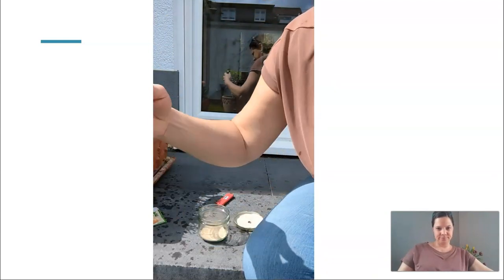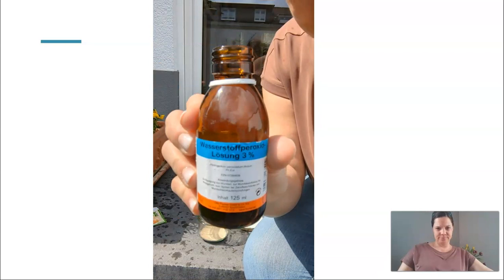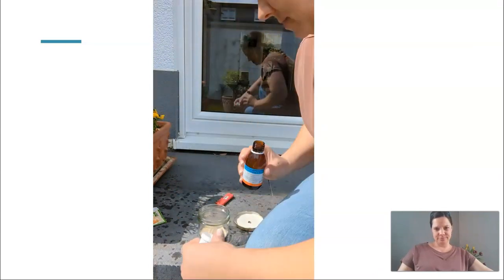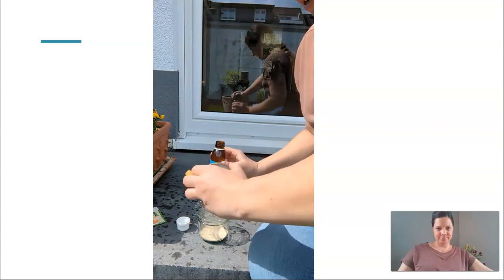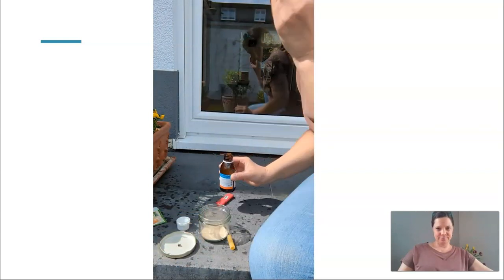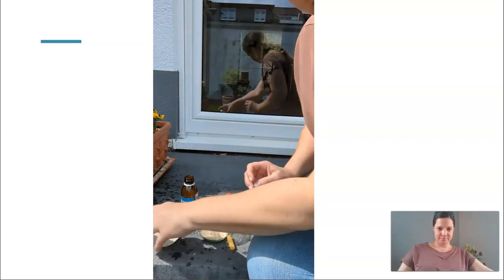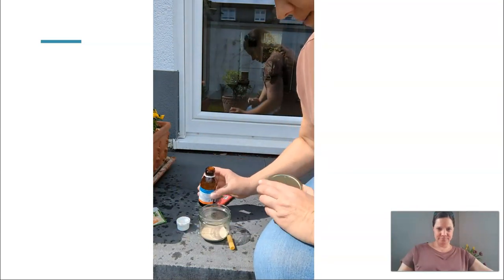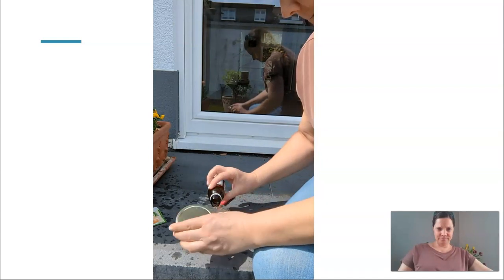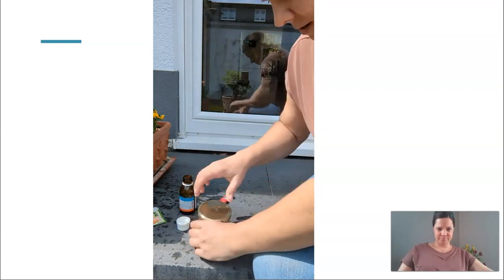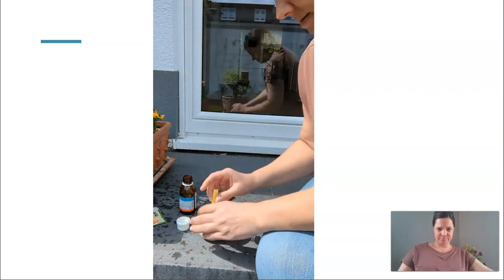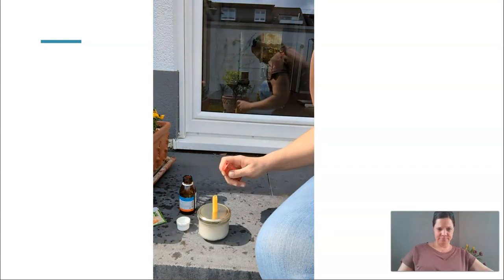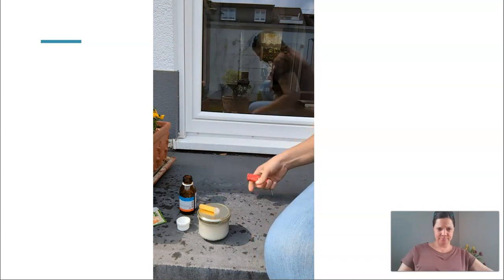Okay. In case you're wondering what hydrogen peroxide looks like in Germany, it's that. And we'll make this pretty quick so we can try and capture this effect. Okay. I see some bubbling going on. Noodle sit up. Let's see if we can get my noodle lit.